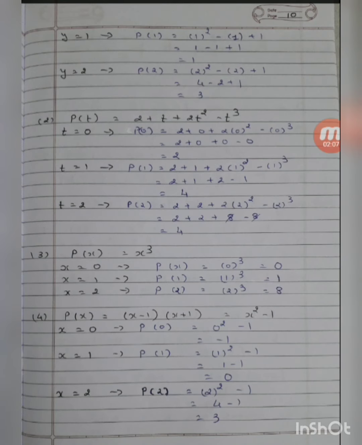Then y is equal to 1. p(1) is equal to 1 square minus 1 plus 1. 1 minus 1 plus 1 is equal to 1. y is equal to 2. p(2) is equal to 2 square minus 2 plus 1. 2 square means 4, minus 2 plus 1 is equal to 3.